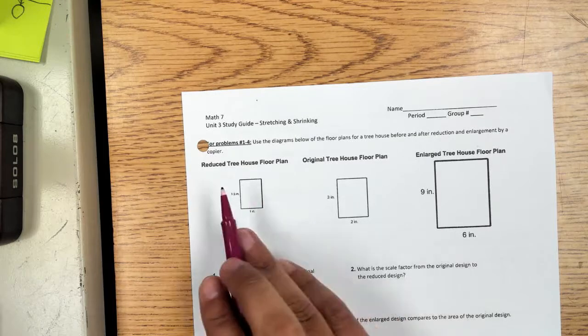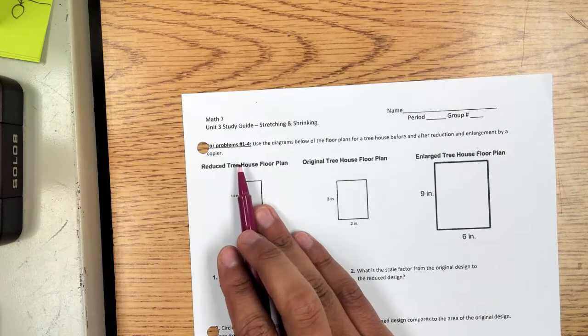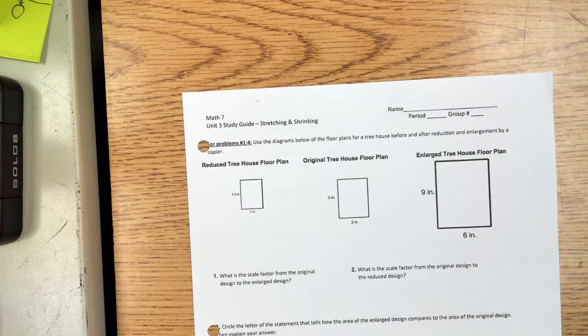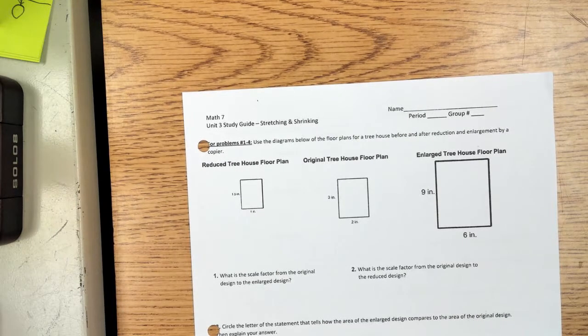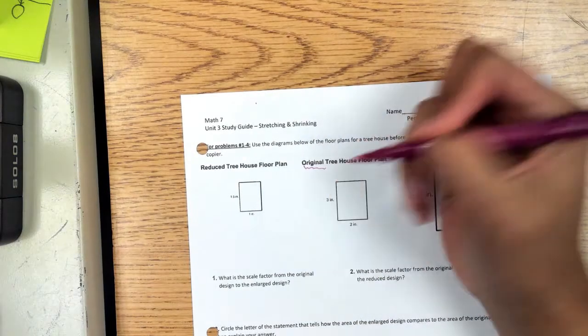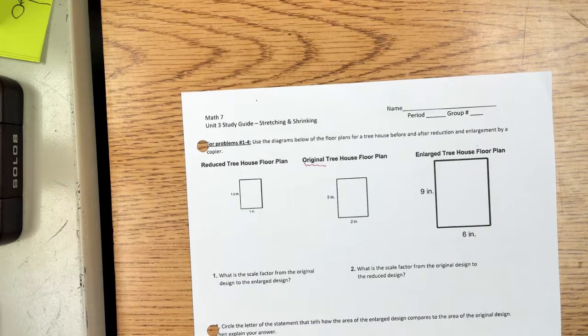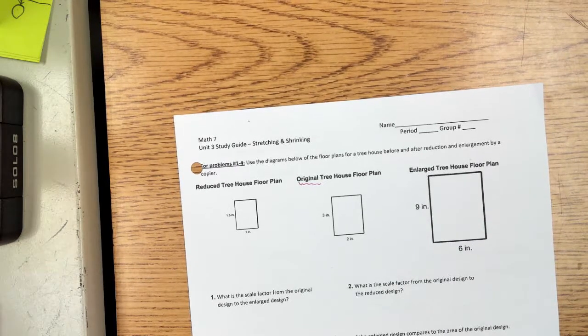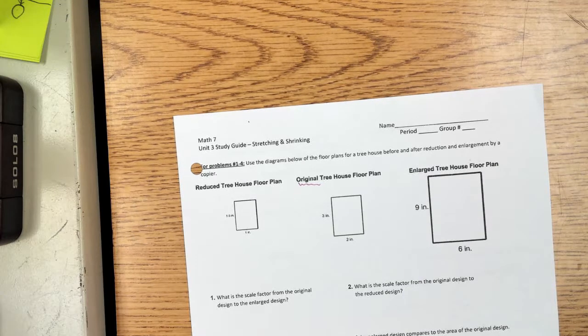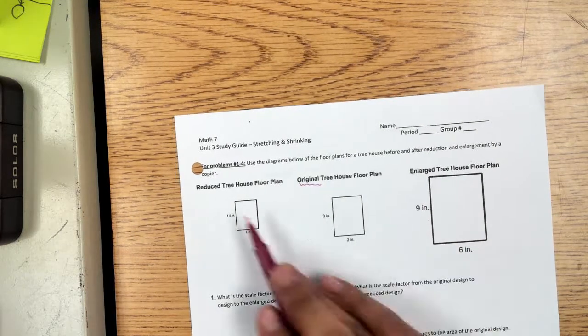Alright, so the directions say, for problems number 1 through 4, use the diagrams below of the floor plans for a treehouse before and after reduction and enlargement by a copier. So it's important to remember that this is our original treehouse because these questions, as we go through 1 through 4, are going to refer to these house floor plans as original, enlarged, and reduced.